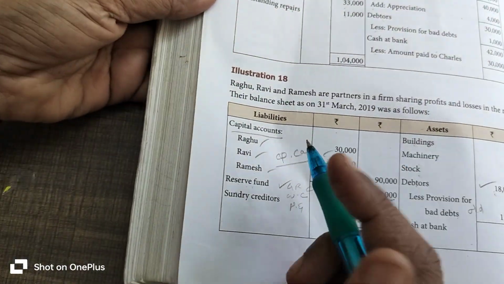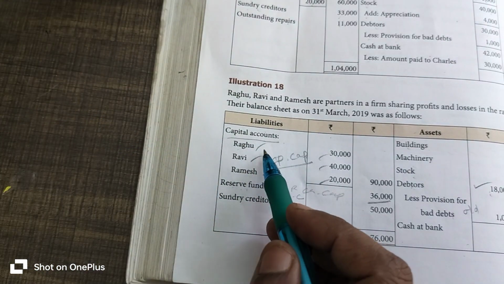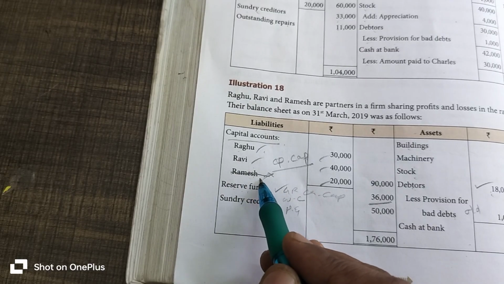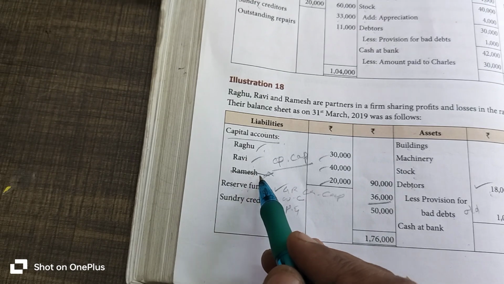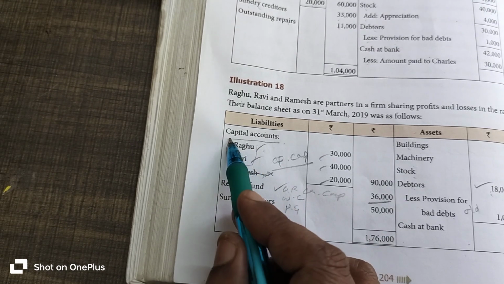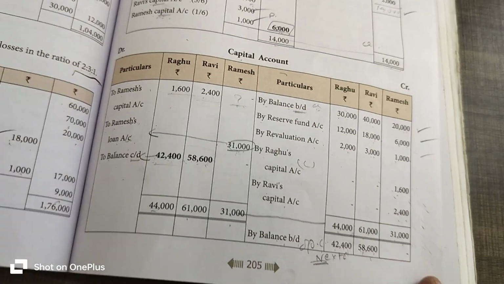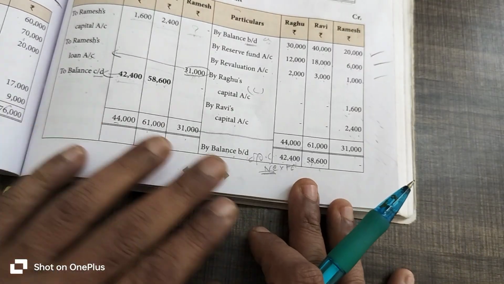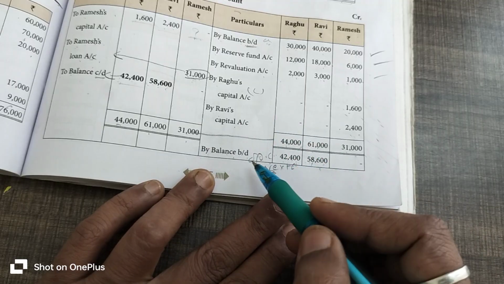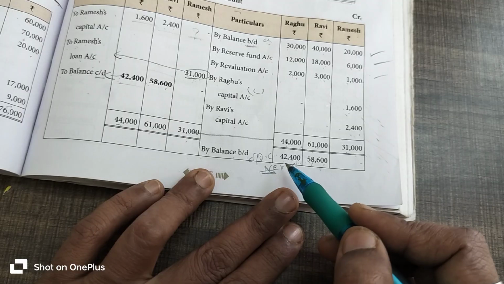On the liability side we have the capital accounts for Raghu, Ravi, and Ramesh. Ramesh has retired from the partnership firm, so we do not take the capital value for Ramesh. We take only the continuing partners' capital accounts into the balance sheet. Raghu and Ravi's capital from the capital account is the opening capital for the next accounting period.